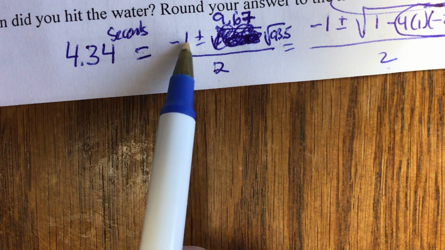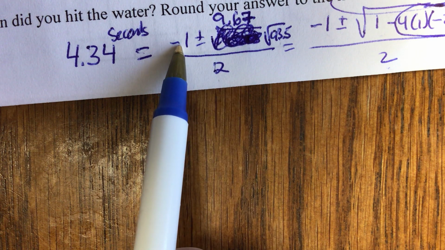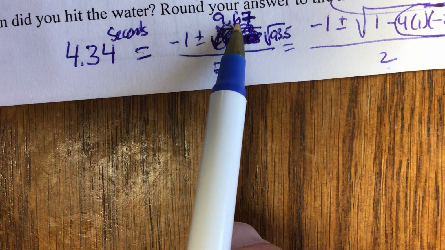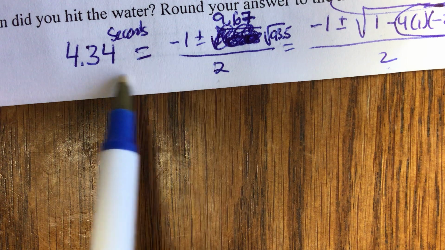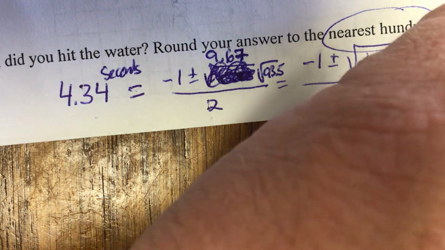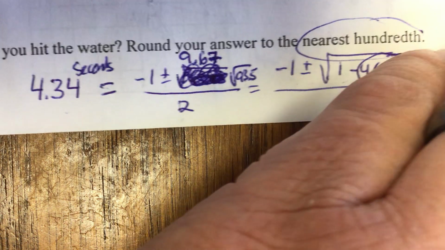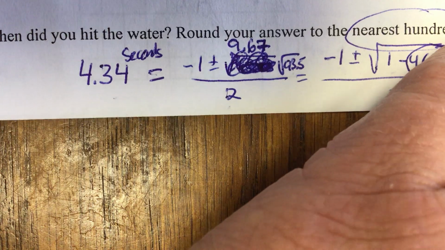Okay, so I only really care about the positive time there. So I'm going to go negative 1 plus 9.67 divided by 2, which gives you 4.34 seconds is when you're going to hit the water. For 4.34 seconds, you'll be alive and excited, but probably after about 2 of those seconds, you're wondering why you did that, and you'll pass out, and you're going to miss out on the other 2.34 seconds.